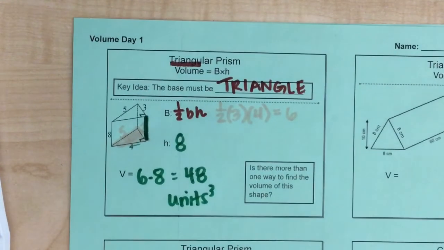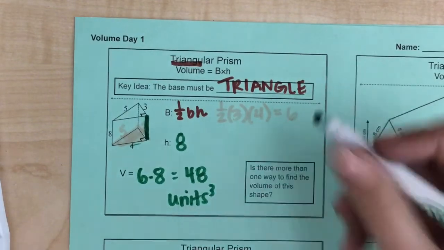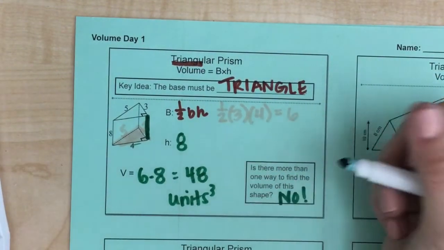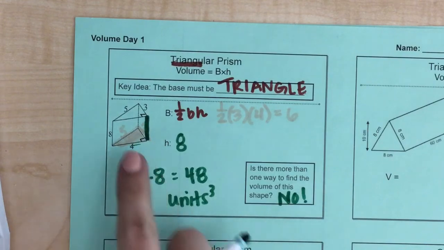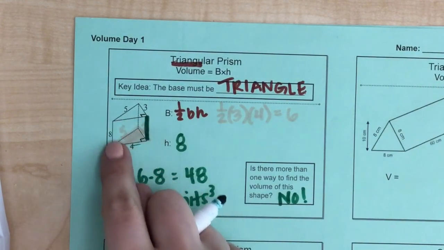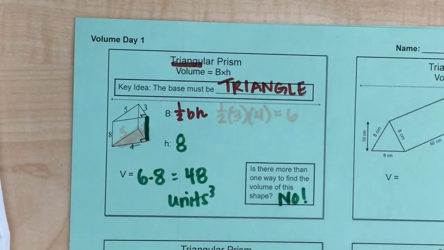Now when we did the rectangular prism last time, we were able to flip it around and use a different base. You cannot find the volume of a triangular prism another way, because if I were to flip it and sit it on this rectangular side, the base must still be a triangle. So don't use a rectangle as the base when it's a triangular prism. It has to be the triangle.